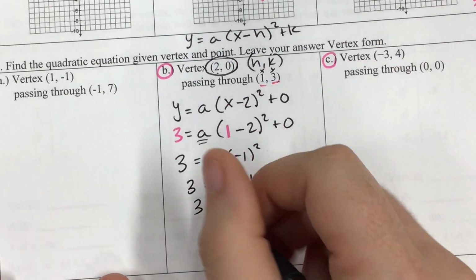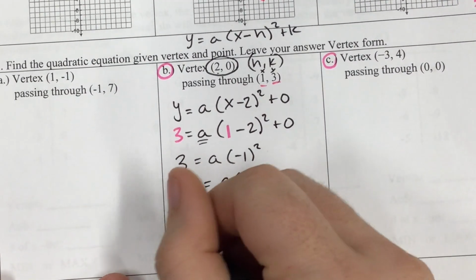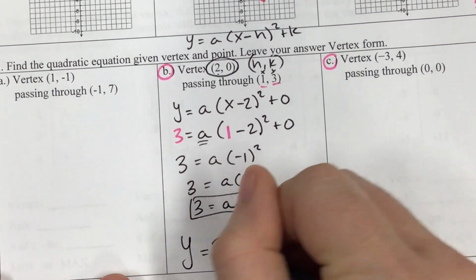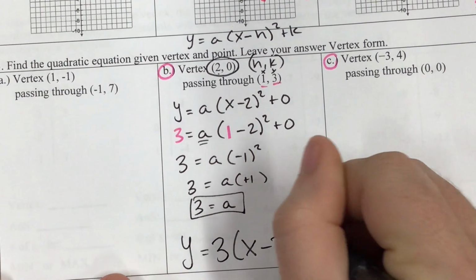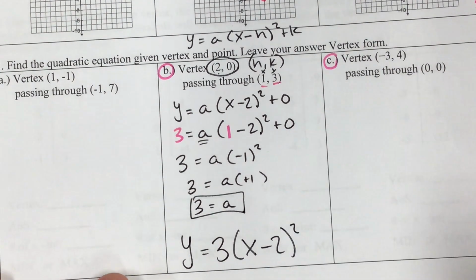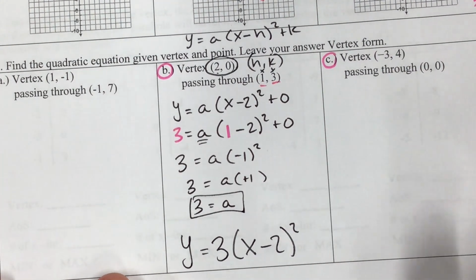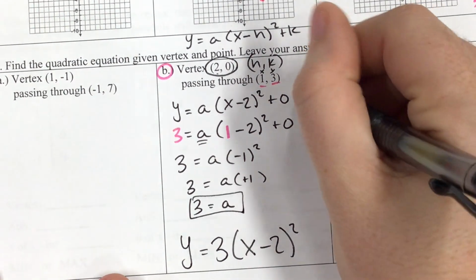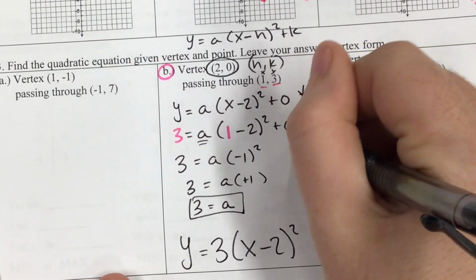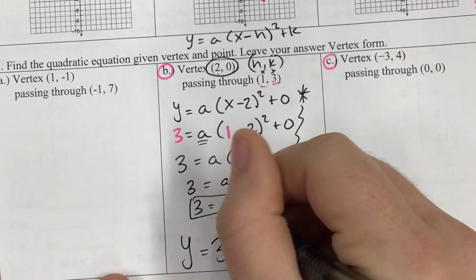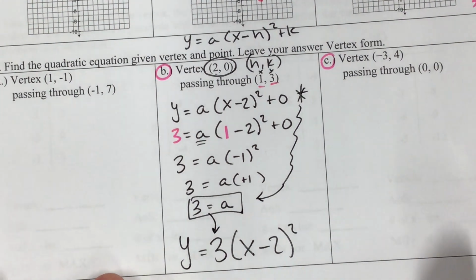So my equation, now that I know what a is, is y equals 3 times x minus 2 squared plus 0, but I'm not going to write plus 0 because I don't need to. So I solved for a, and then I put a into the equation.